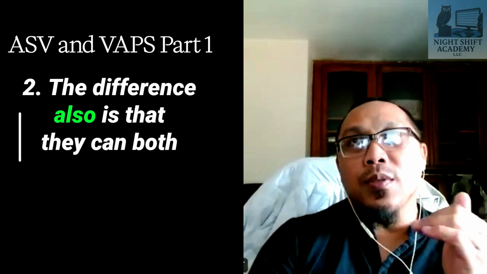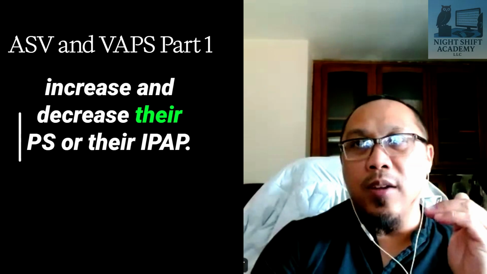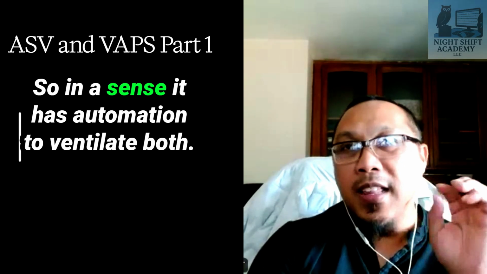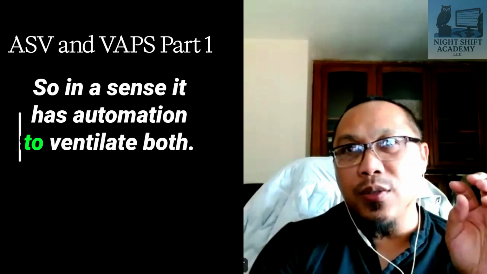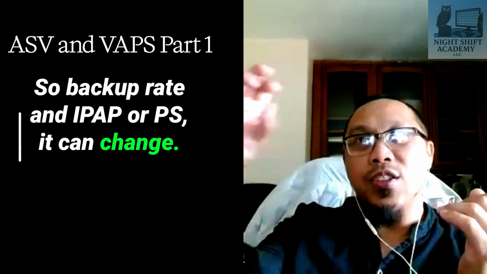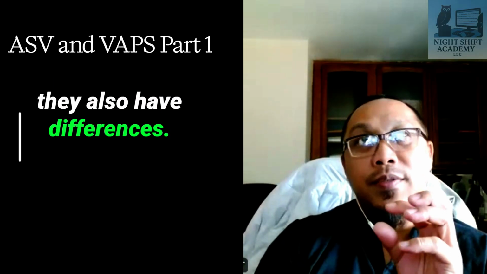They can also both increase and decrease their pressure support or their IPAP. So in a sense, it has automation to ventilate both types of patients, in ASV and in VAPS. So backup rate and then IPAP or pressure support, it can change, it can vary. So that's why they have similarities, but they also have differences.